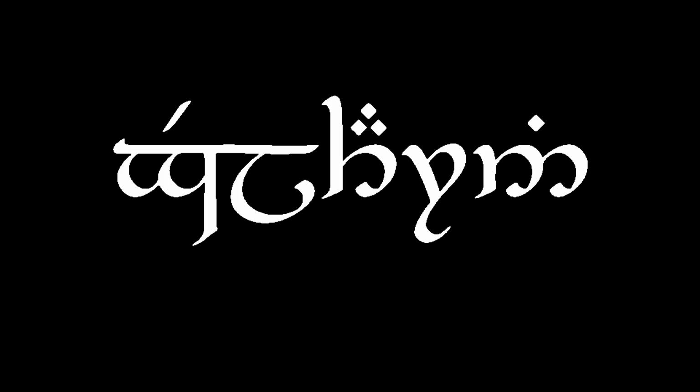Sindarin is one of the two languages people mean when they say Elvish language, the other being Quenya. I would say that Sindarin was created for the Lord of the Rings series, but really it's the other way around. The Hobbit and the Lord of the Rings were created so that Tolkien had a reason to have created as many languages as he did.